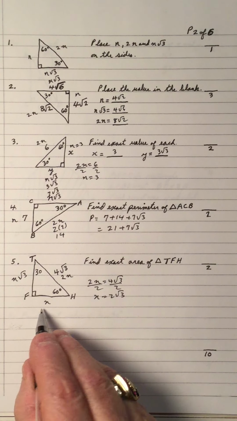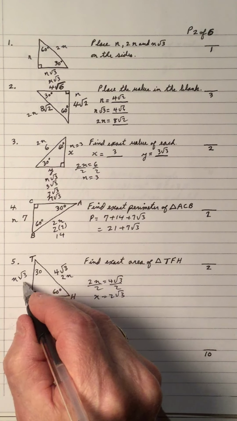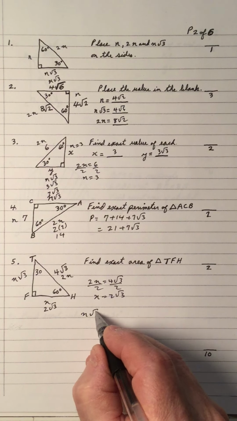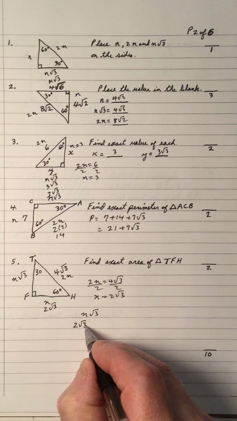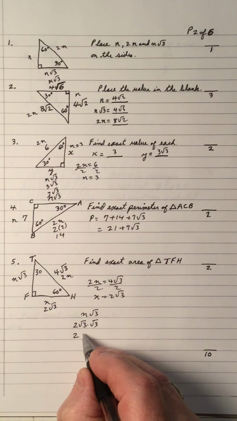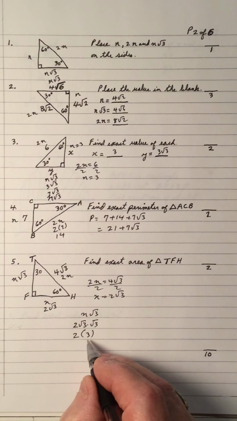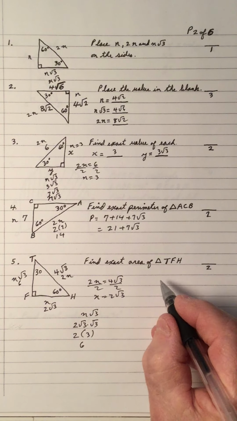And right here, that's n root 3. So n is 2 root 3. And that gives us 2 times root 3 times root 3 is 3, 6. So this side is 6 and that side is 2 root 3.